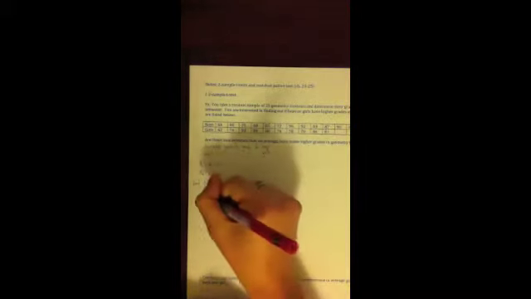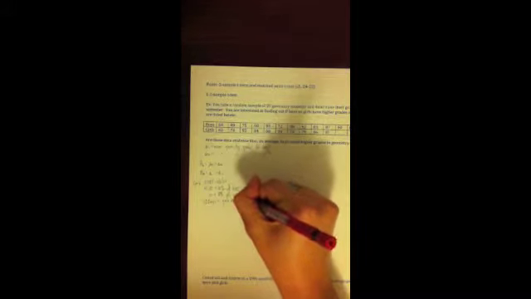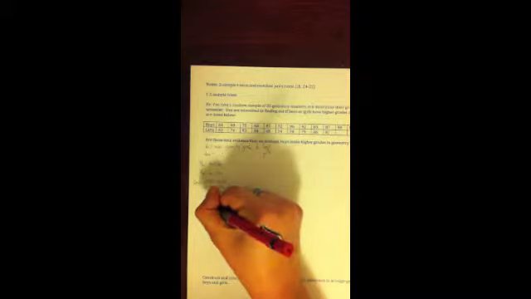Three, the groups need to be independent. Well, boys and girls are independent groups. And the fourth one is that the populations need to be nearly normal.